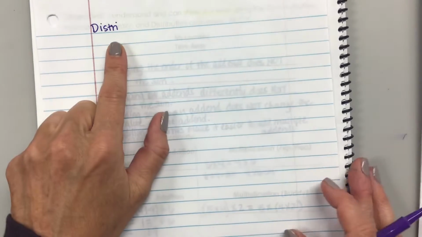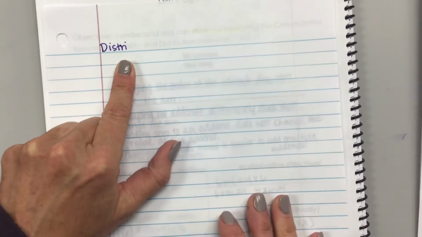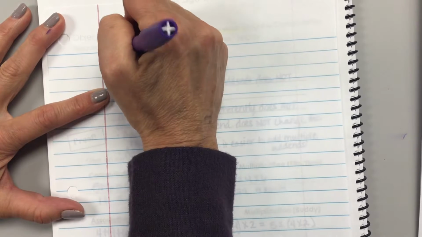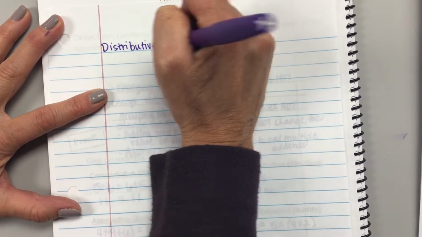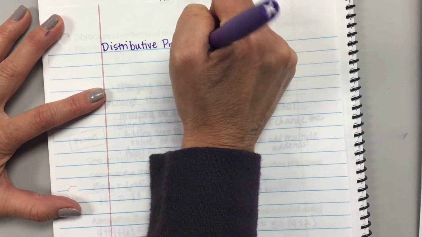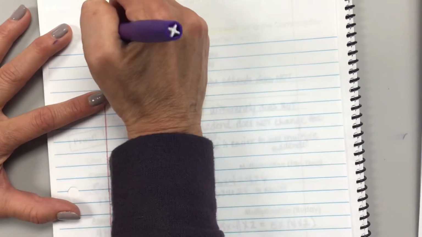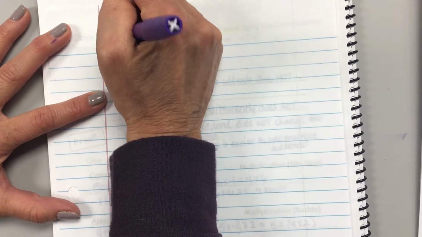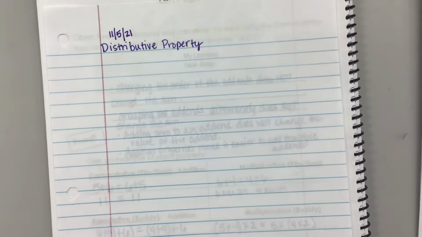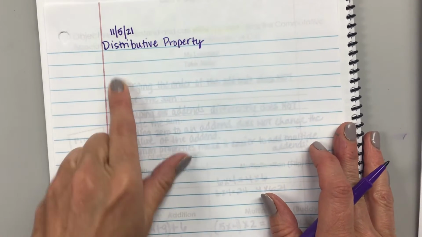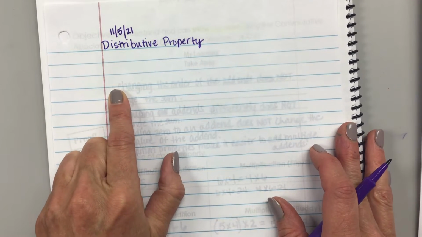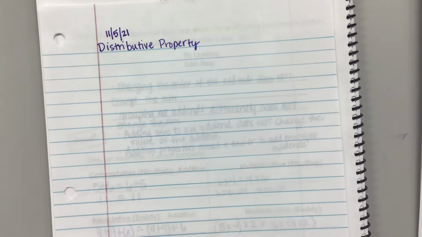Okay, so in your red math notebook, write the title, Distributive Property. Spell it correctly, and then put today's date, which is November 5th. Okay, so when you are working on the distributive property next week in your math stations, you will be able to go back to this and find what that means. Okay, so we're going to start with small products.